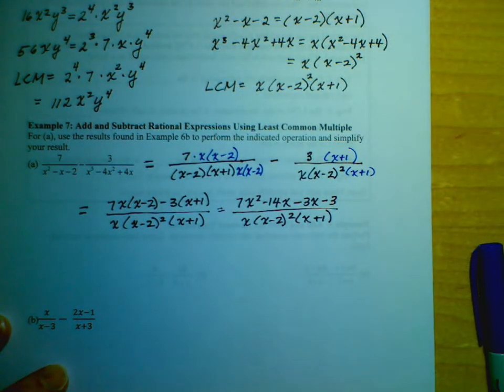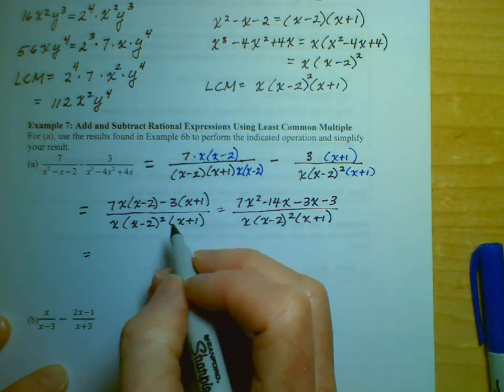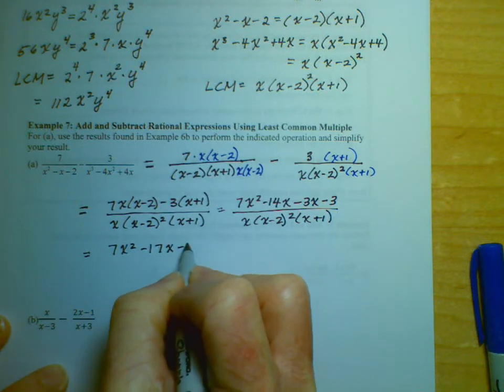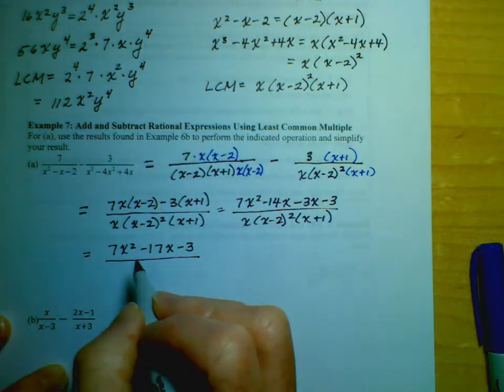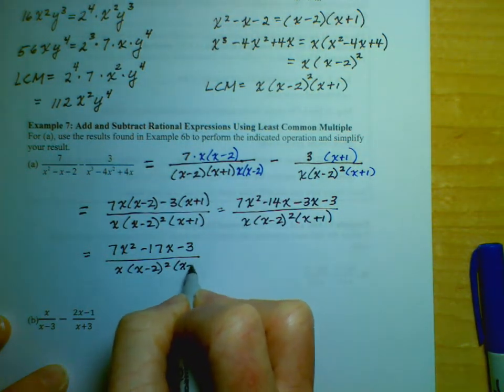And then combine like terms. So what do we have here? We have 7x squared minus 17x minus 3 all over x minus 2 squared, x plus 1.